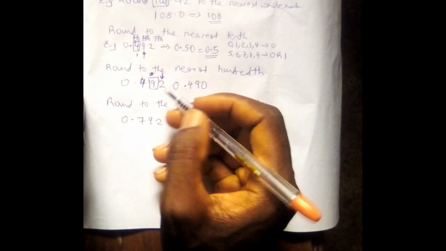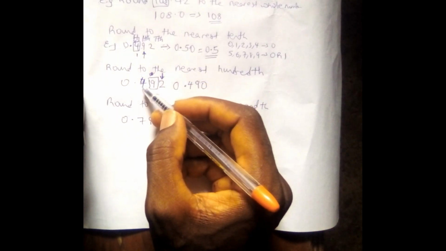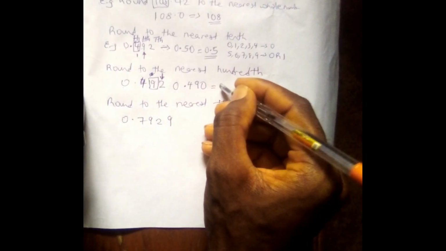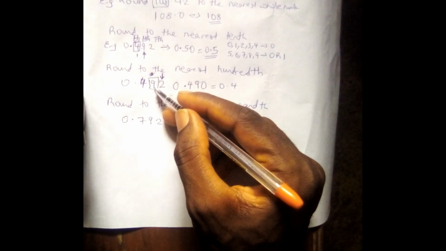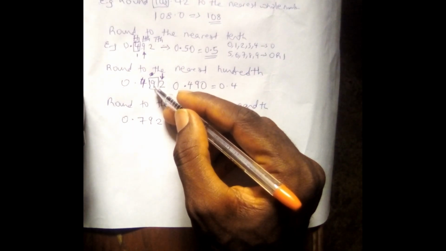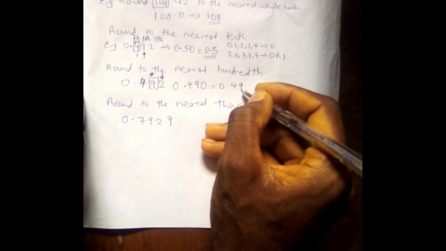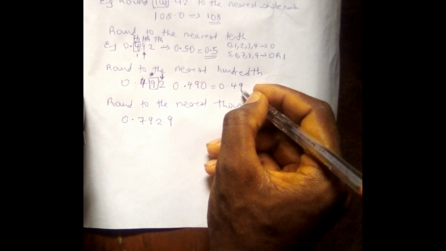Decimal and 0. So when writing our answer, we'll write everything outside the box at the left. 0 and 4, we'll write it down. Then you write what is inside the box. If it has been rounded up, you write the new answer. But our 9 remains the same here. So you write the answer here. And this is our answer to the nearest hundredth.